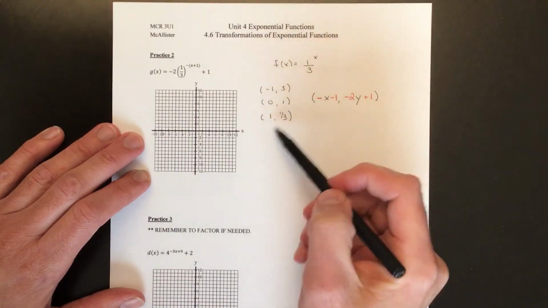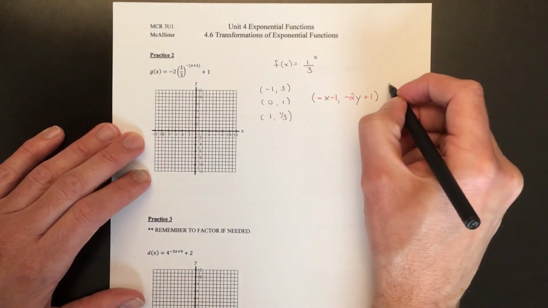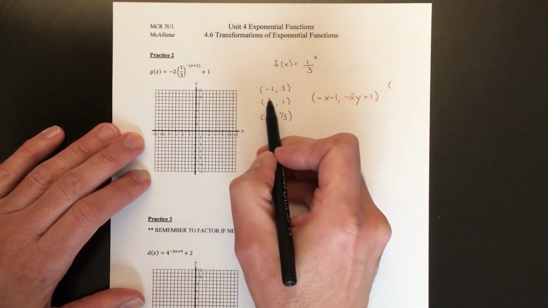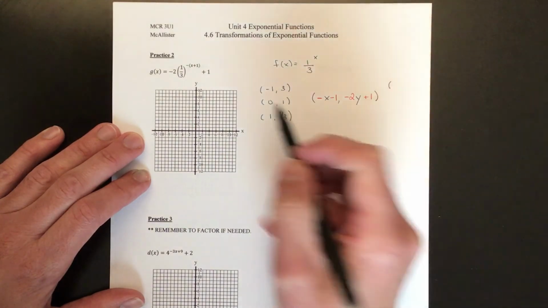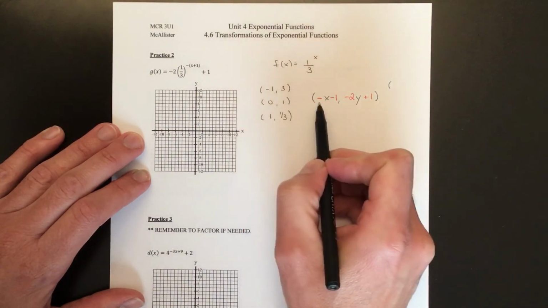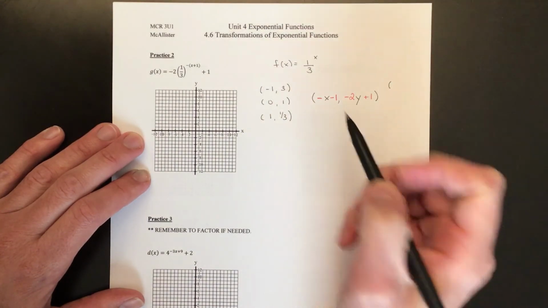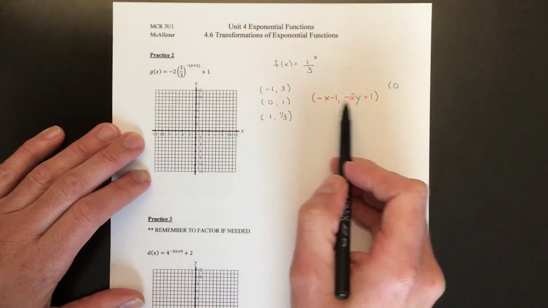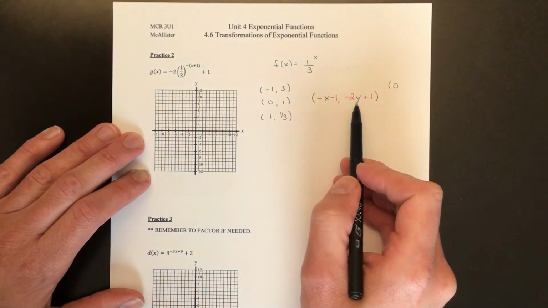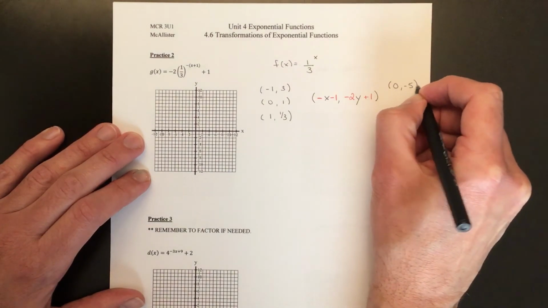Take my x's, sub in for x. Take my y's, sub in for y. So I sub -1 in for x. I get -1, but the negative of -1, which is +1, minus 1 is 0. -2 times 3 is -6, plus 1, -5.